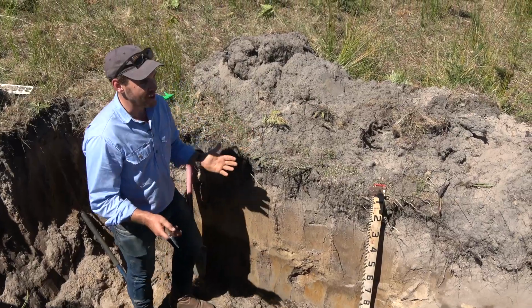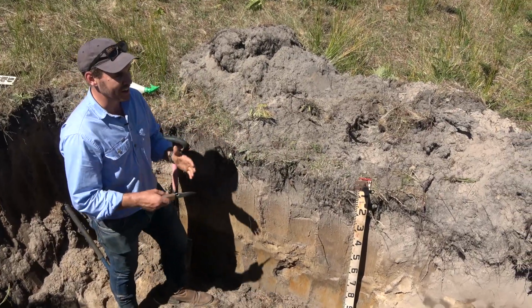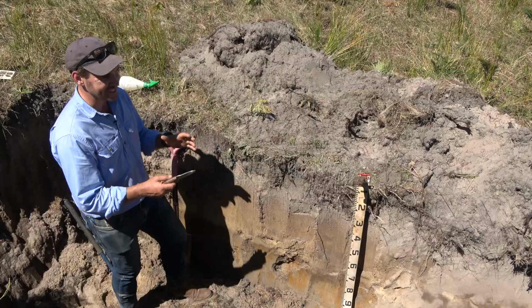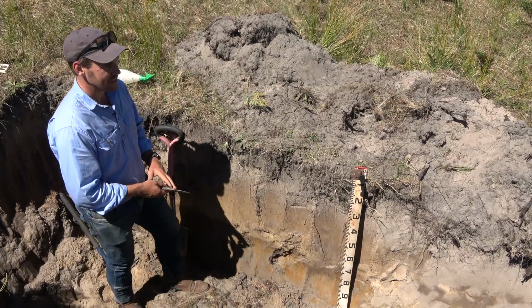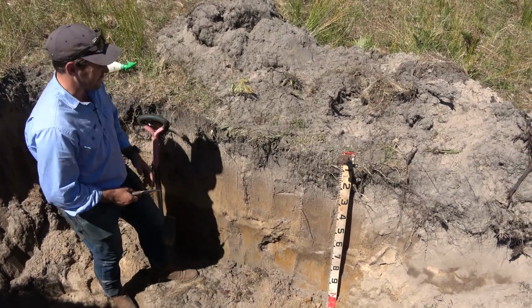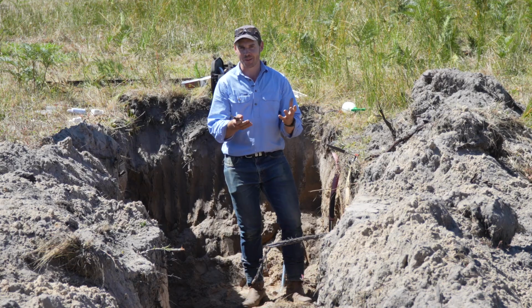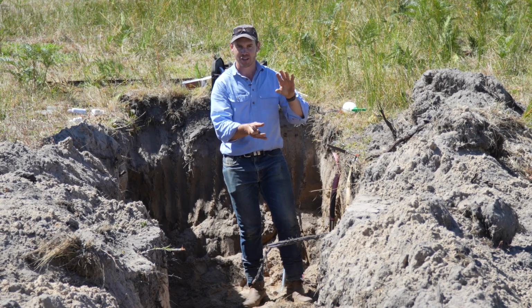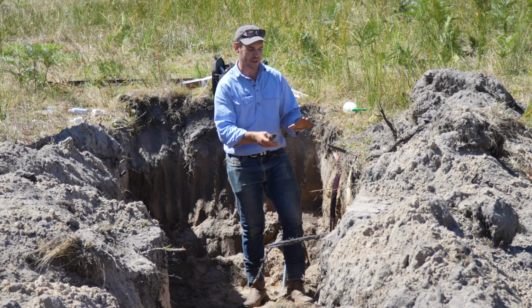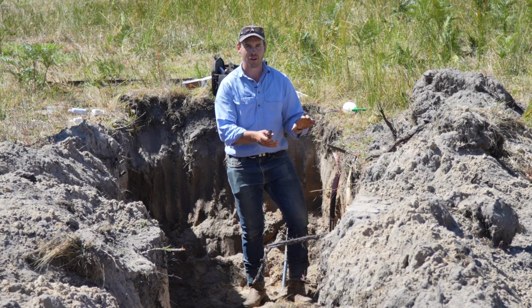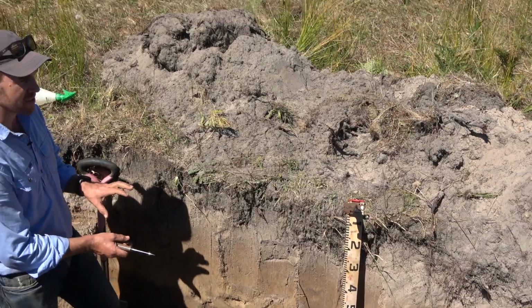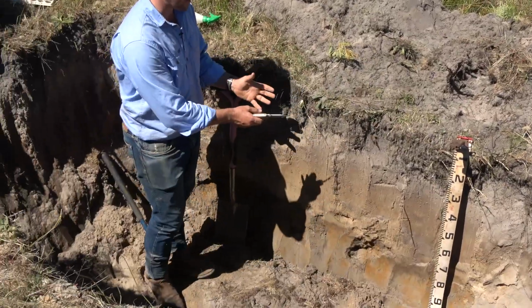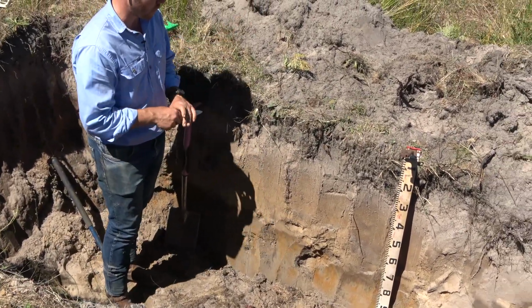So the soil type we have here today is what's called a chromosol. A chromosol is a texture contrast soil, and texture contrast, what is that? Exactly what it sounds like, two differing textures overlying one another. So here we have a sandy textured soil overlying a clay textured subsoil. So really fine textured clay, and it's the history of the landscape.